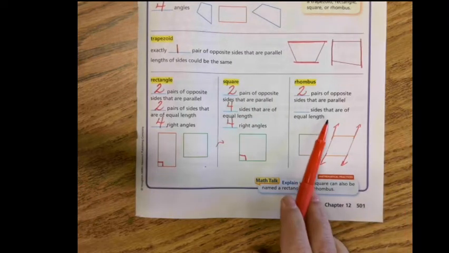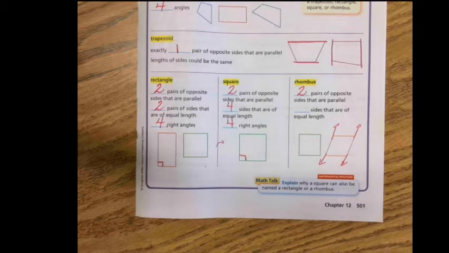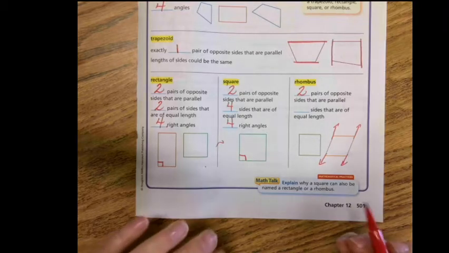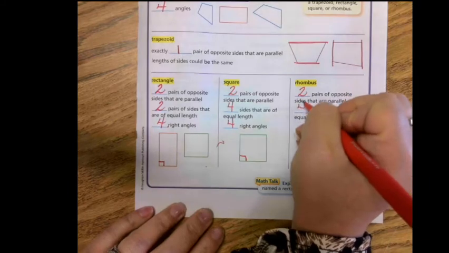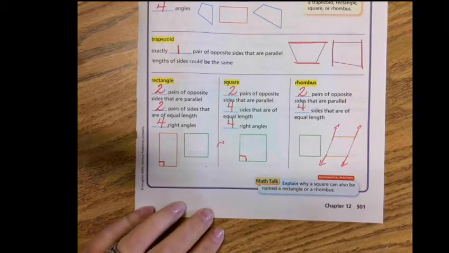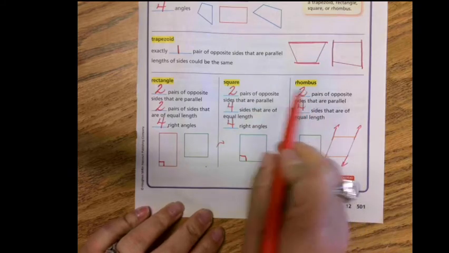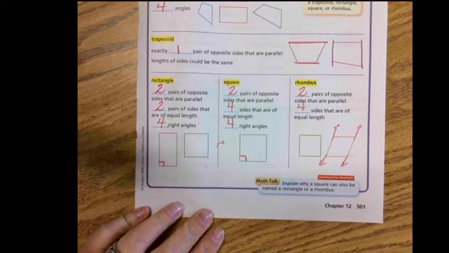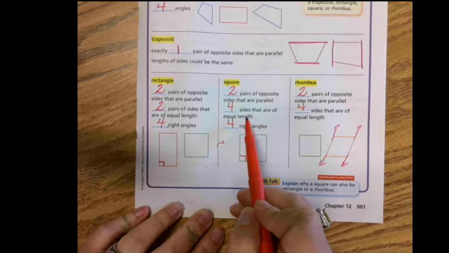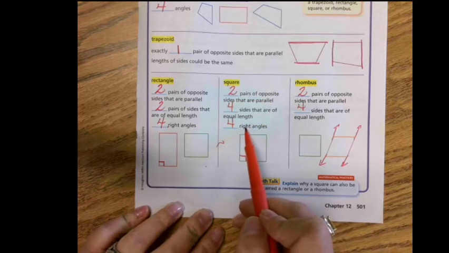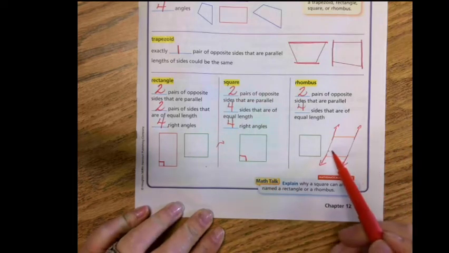All right, so how many sides are of equal length? How many are equal length? Can you tell by looking at the shapes? 4 sides that are equal length. Okay. So just like the square, it has that same rule. The only difference between the rhombus and the square is what? That it has the right angles. Because look right here, I don't have my right angles.